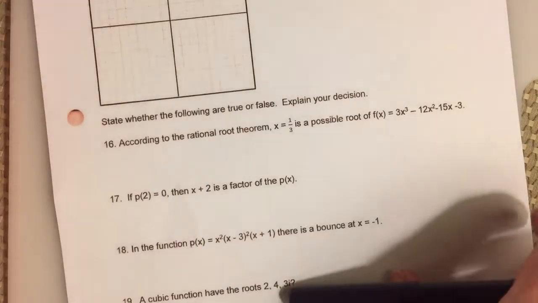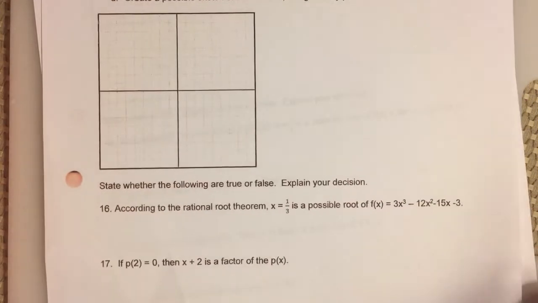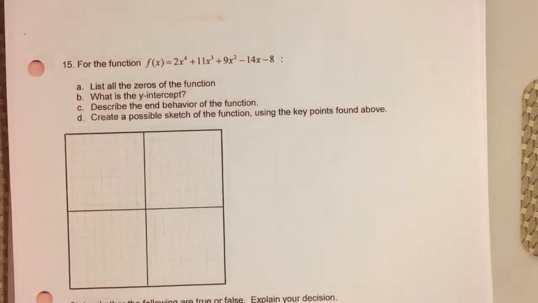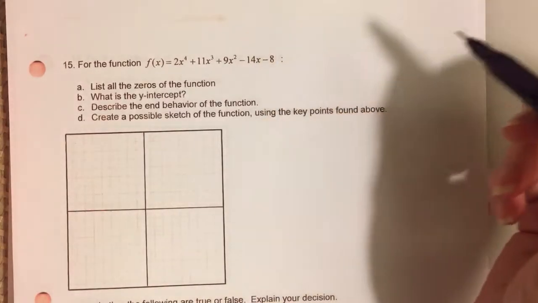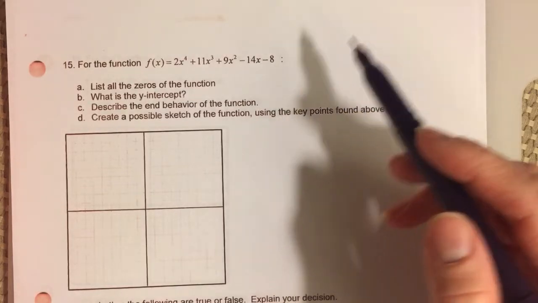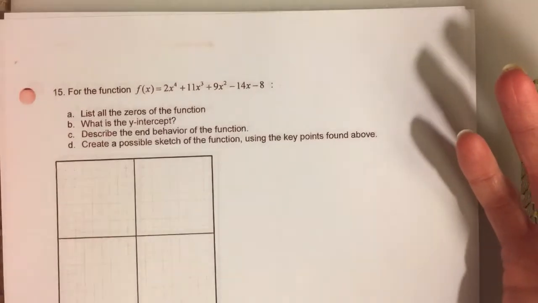So what's going on the back page? So on this page, you were asked to list all the zeros, find the y-intercept, describe the end behavior, and make a possible sketch. So this does not factor. So I am going to think about what my possible real roots are.